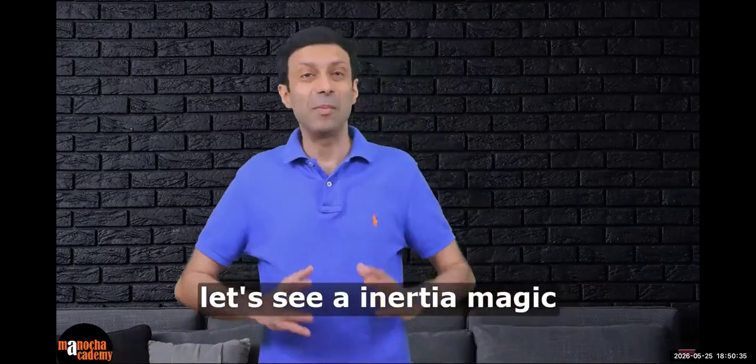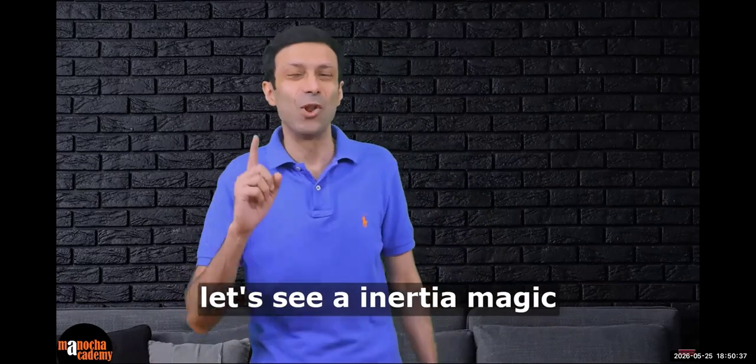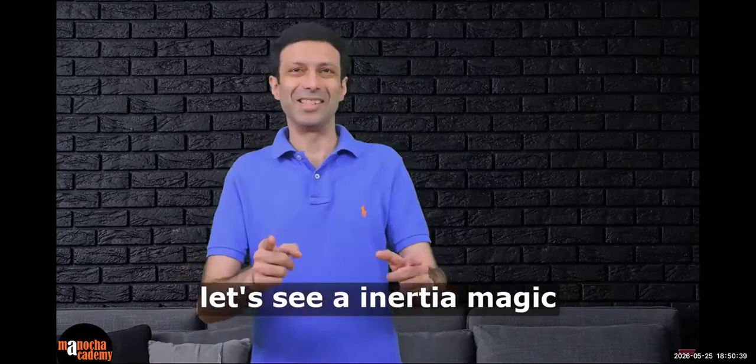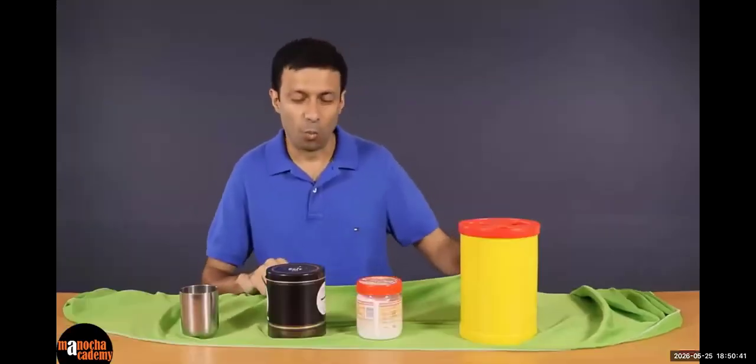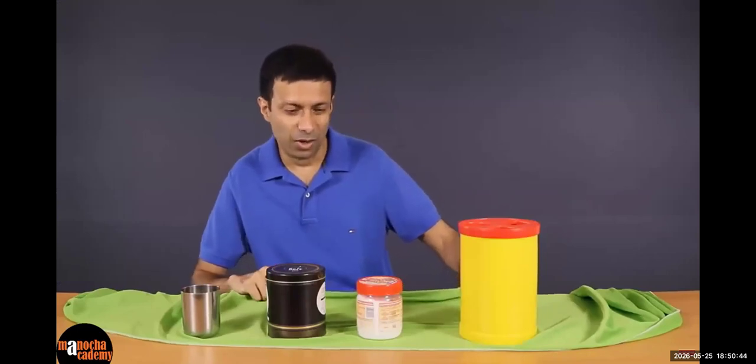Are you ready to see a tablecloth magic that's based on this law of inertia? Here it is. Ready? 1, 2, 3. Did you like the magic trick? Luckily, I didn't drop any of the objects on the table.